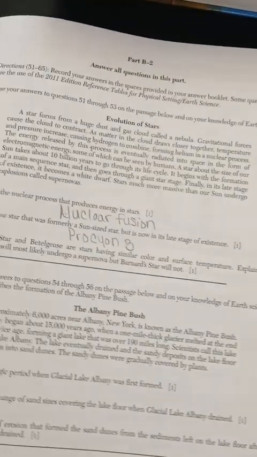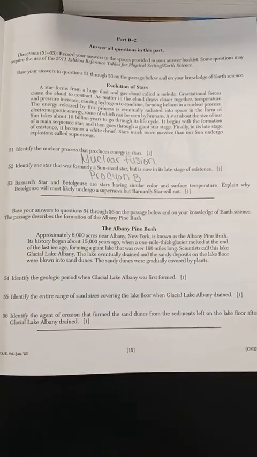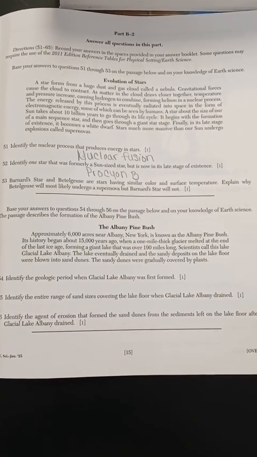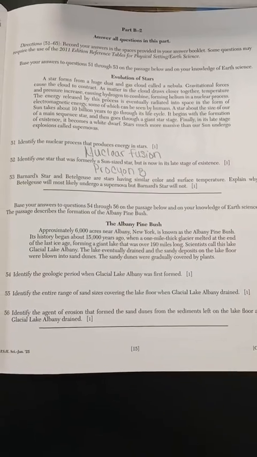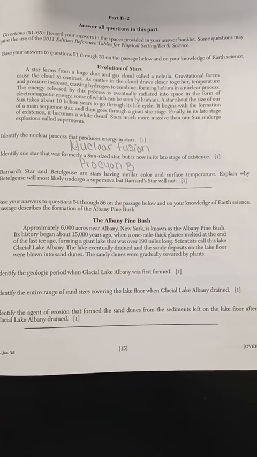Okay. So next is number 54. And number 54 reads, base your answers to the questions 54 to 56 on the passage below and your knowledge of earth science. The passage describes the formation of Albany Pine Bush. Approximately 6,000 acres near Albany, New York, is known as the Albany Pine Bush.